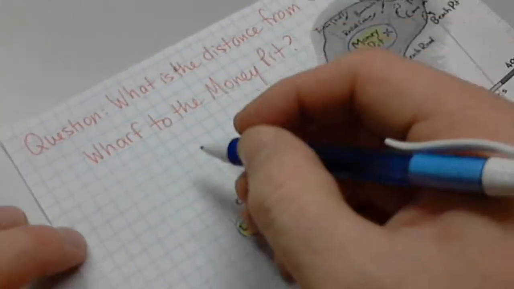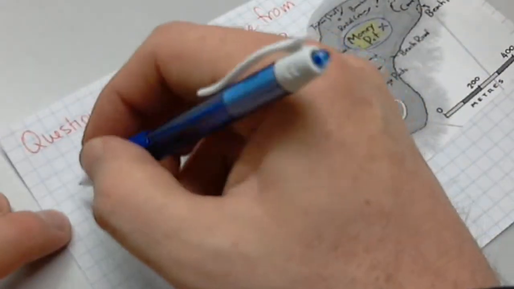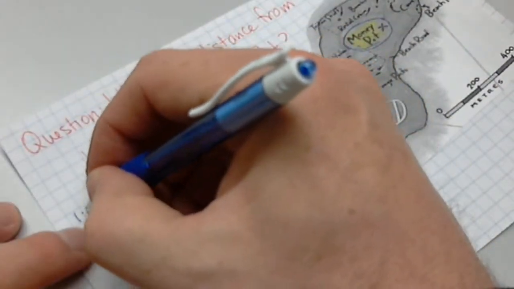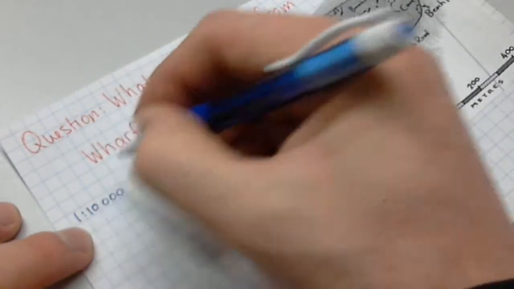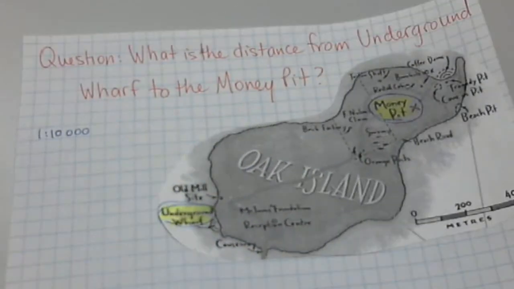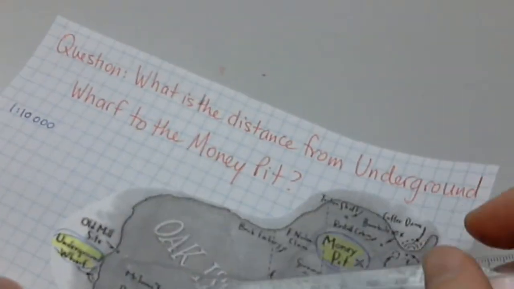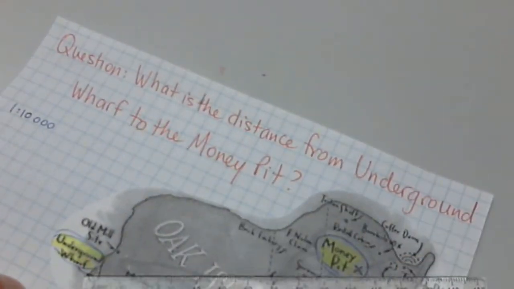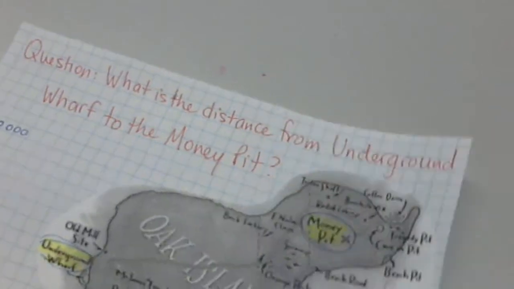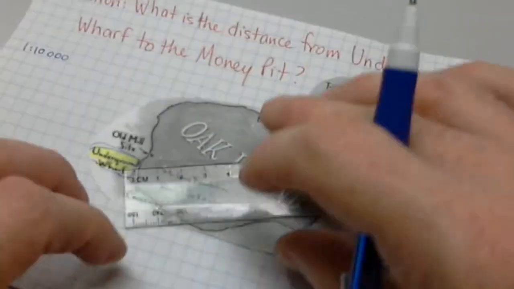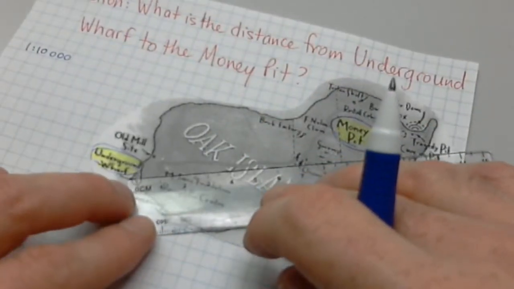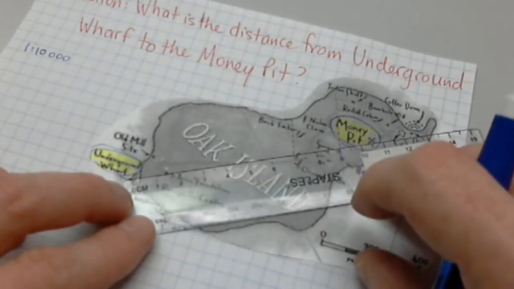And so we're working with this scale of 1 to 10,000. I need to get out my ruler again because I need to actually measure the distance from Underground Wharf, which is right here, to Money Pit.